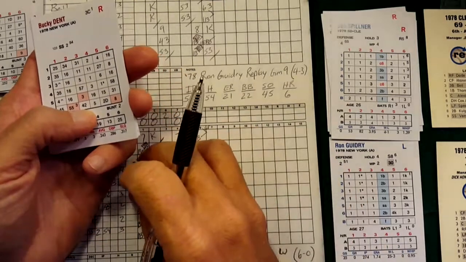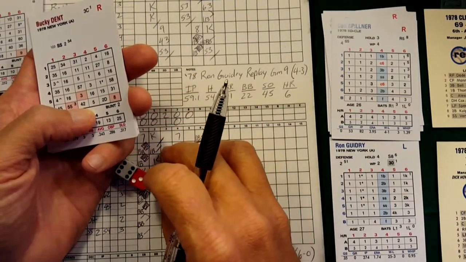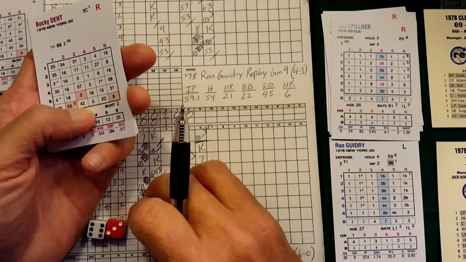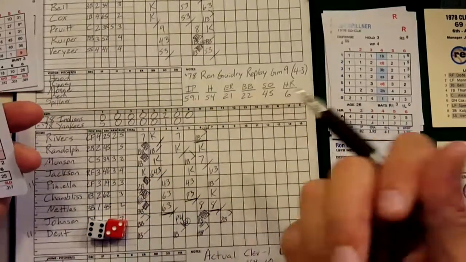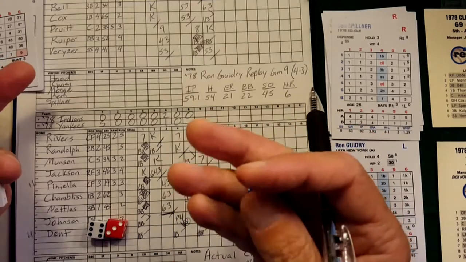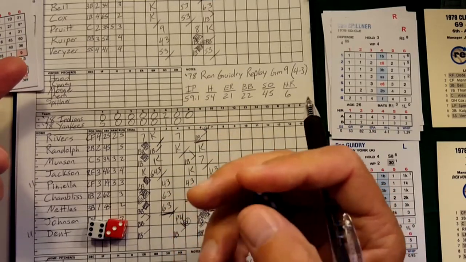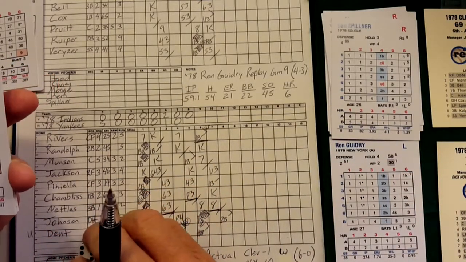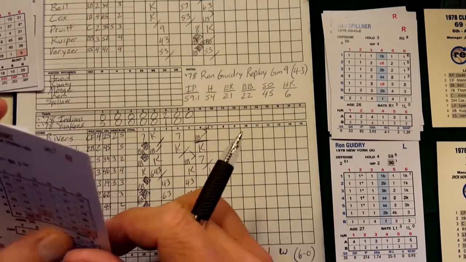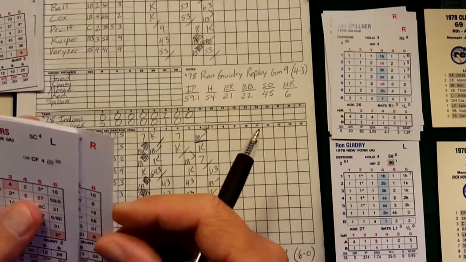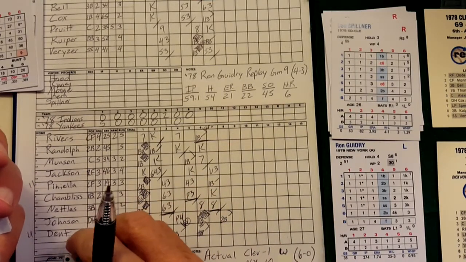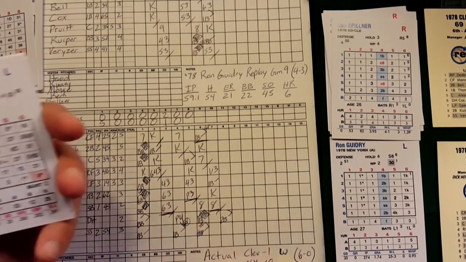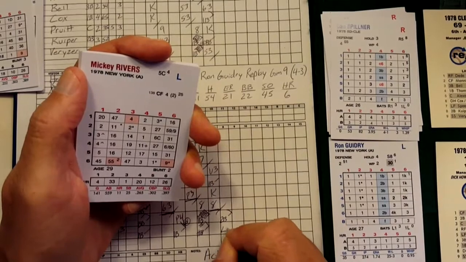With the runner on second and less than 2 outs, possible double play, roll one die against the shortstop's defensive rating. If the die is higher, runner on second base is doubled off. Shortstop is Veryzer. So it's not higher, he's a 4. So he's not doubled off. The die is higher than the defense. So it's a line out to short.